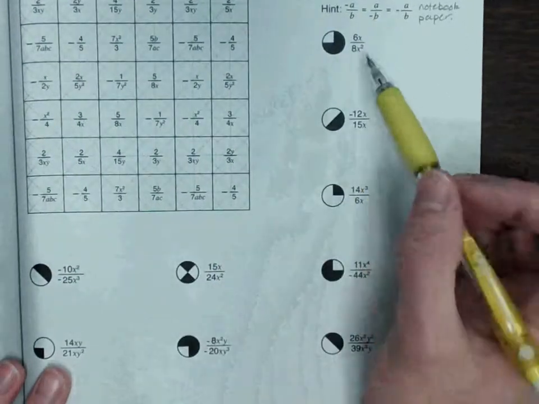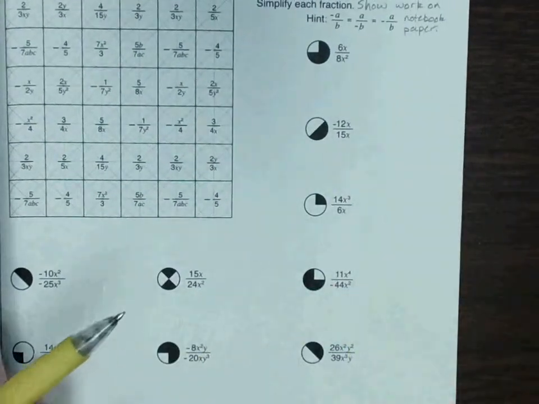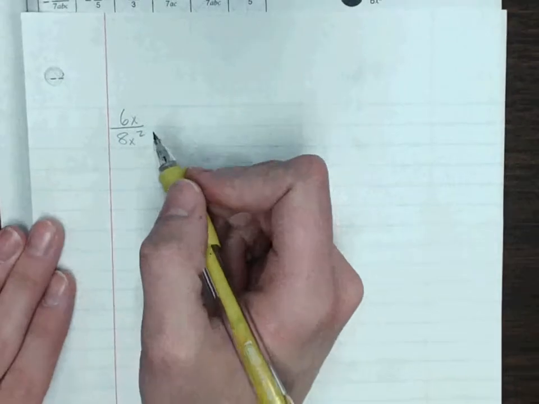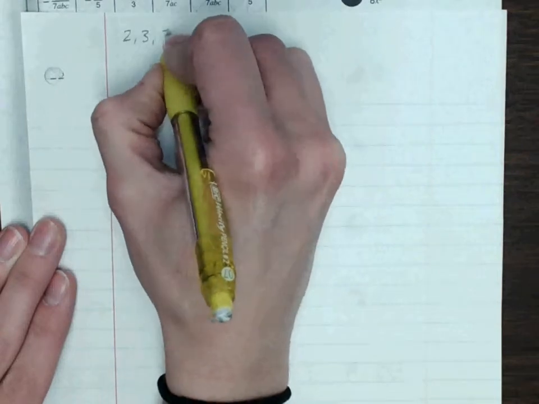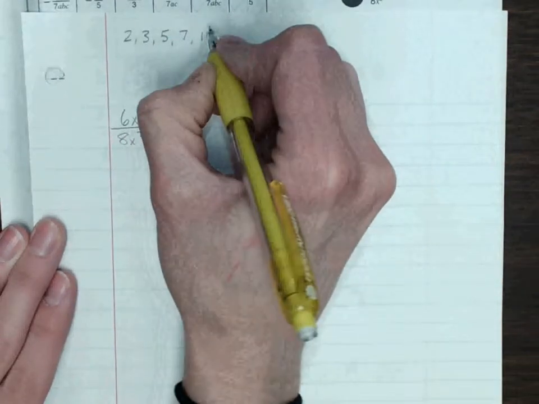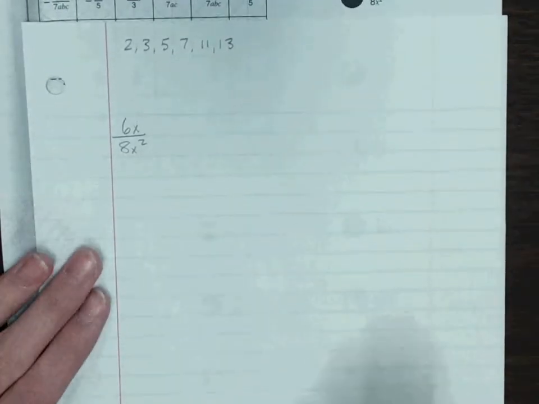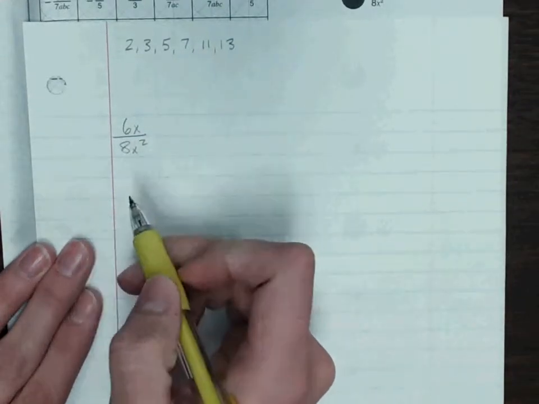Okay, so my first one right here, 6x over 8x squared. So I'm going to write that over here on my paper. Let me go ahead and check and make sure I wrote it right. At the top of your notebook paper, I would write out those prime numbers that we're using a lot. So 2, 3, 5, 7, 11, 13, just a few of the first ones. We're going to use our factoring to primes for all of these numbers.